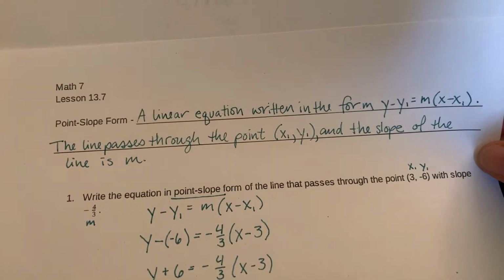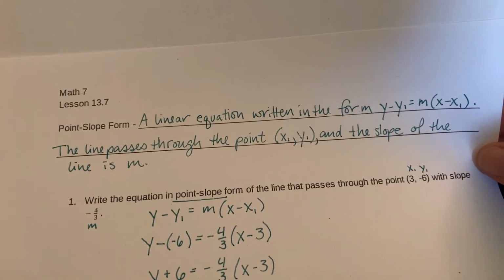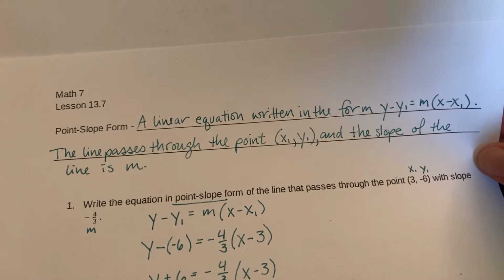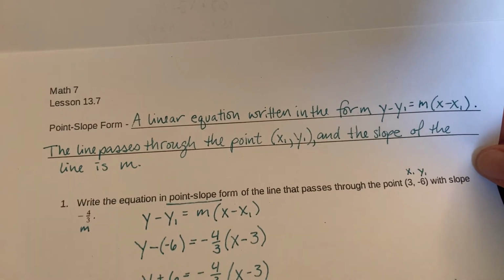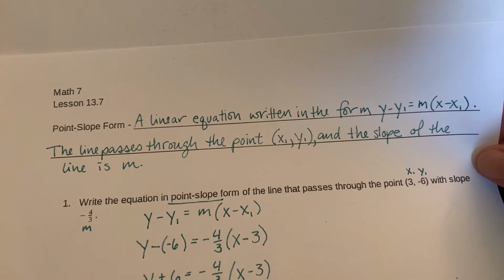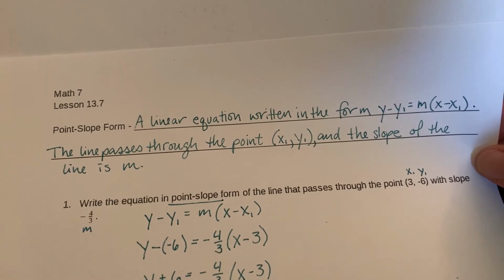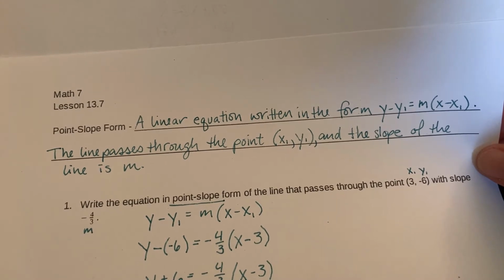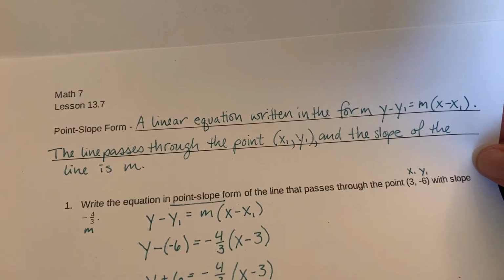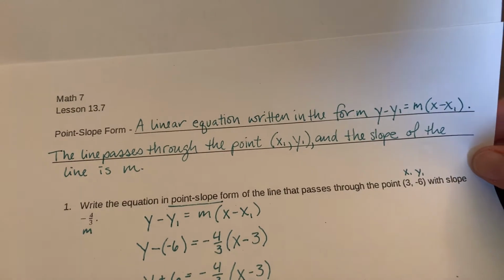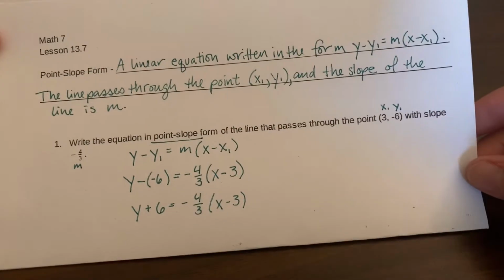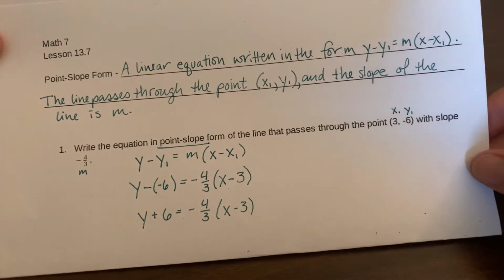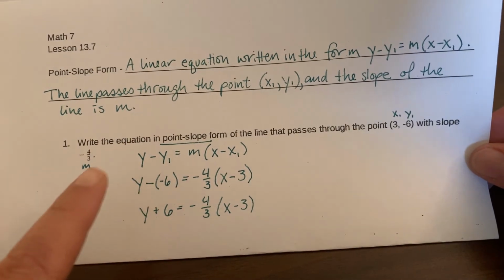A linear equation written in the form y minus y sub 1 equals m times the quantity x minus x sub 1 is an equation in point-slope form, right? The line passes through the point x sub 1, y sub 1, and the slope of the line is m, right? So let's do an example.